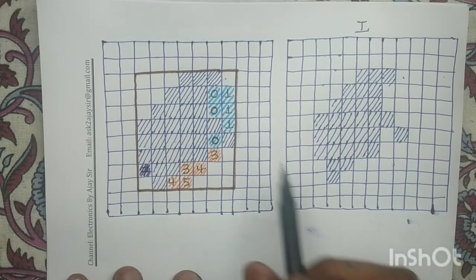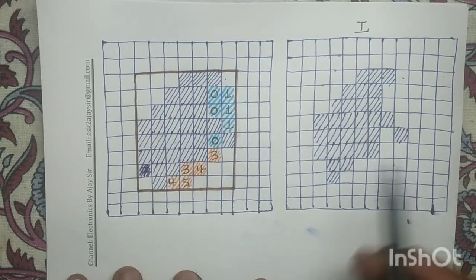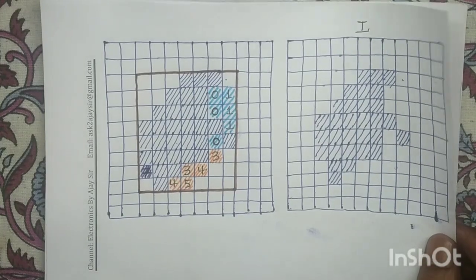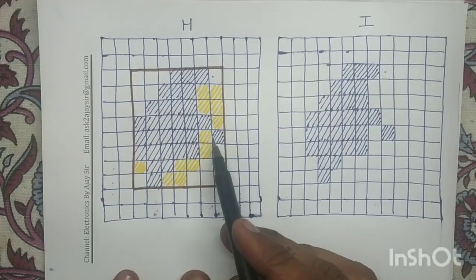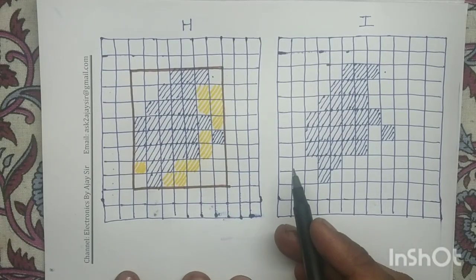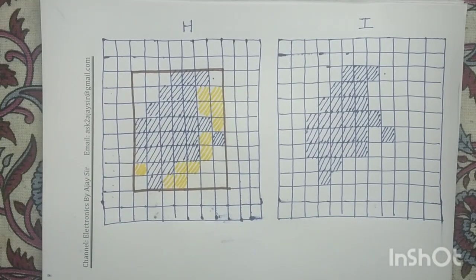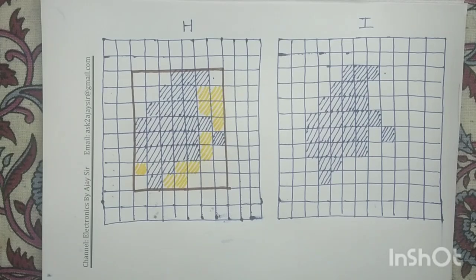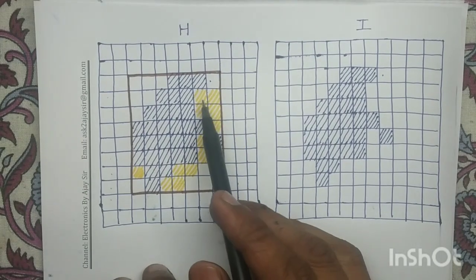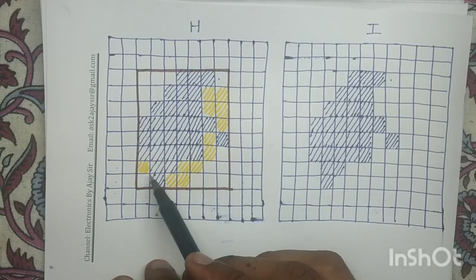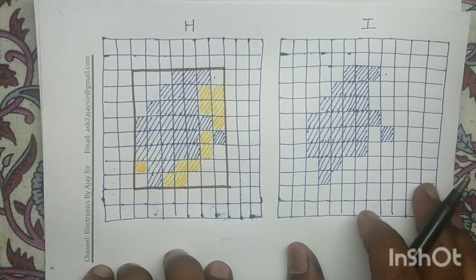For simplicity, I will mark all these hit points with a common color. So here I mark all the hit points which we obtained as a result of the iterative algorithm with the different structuring elements B0, B1, B2, and B3. This yellow point represents those hit points.